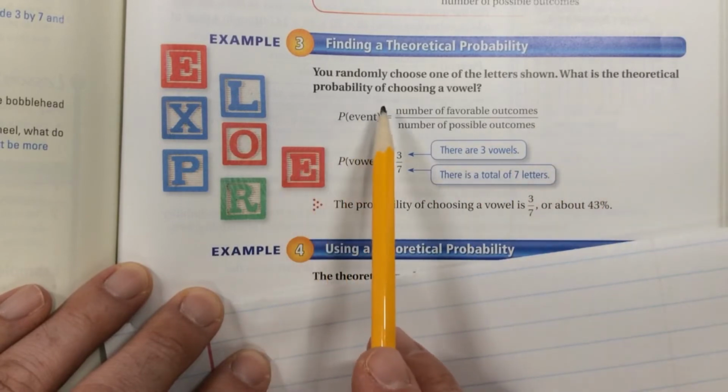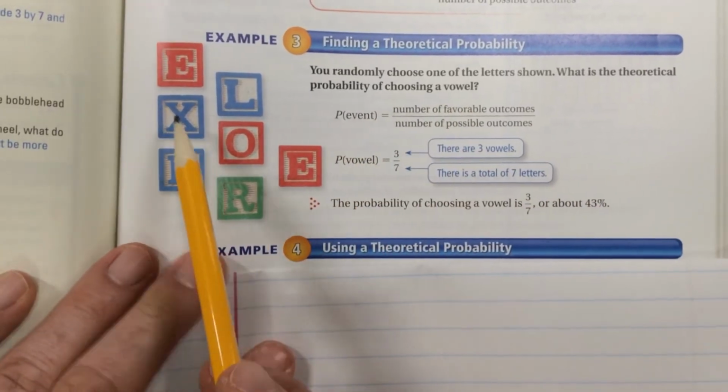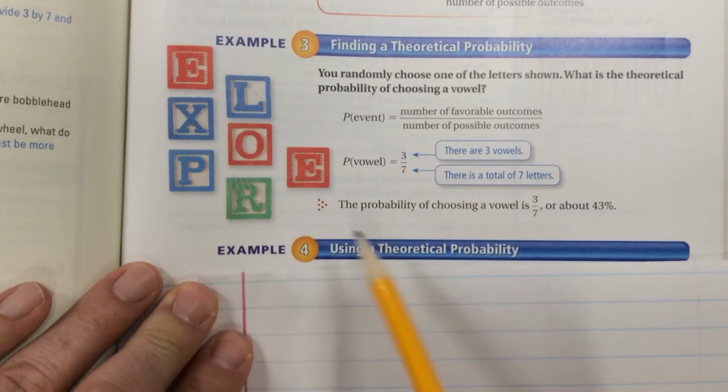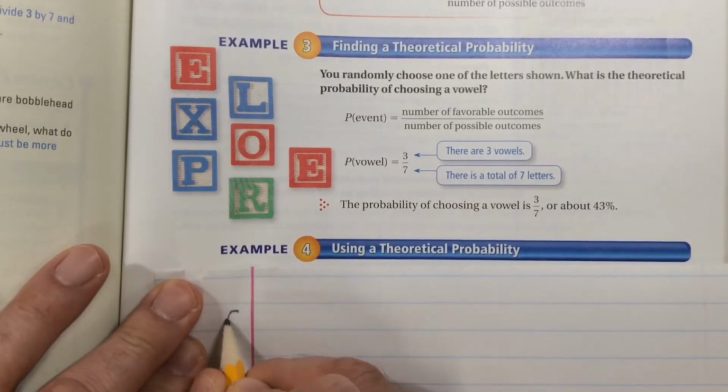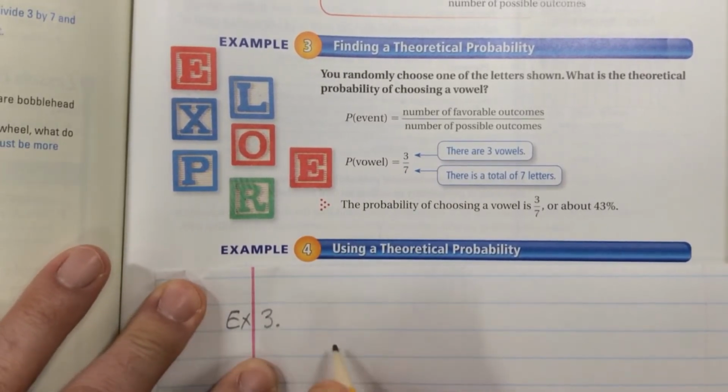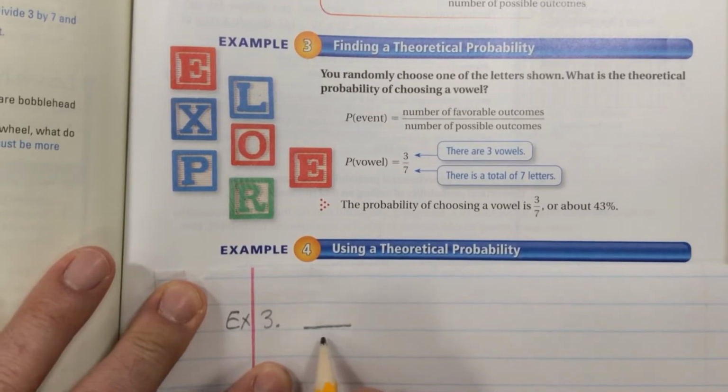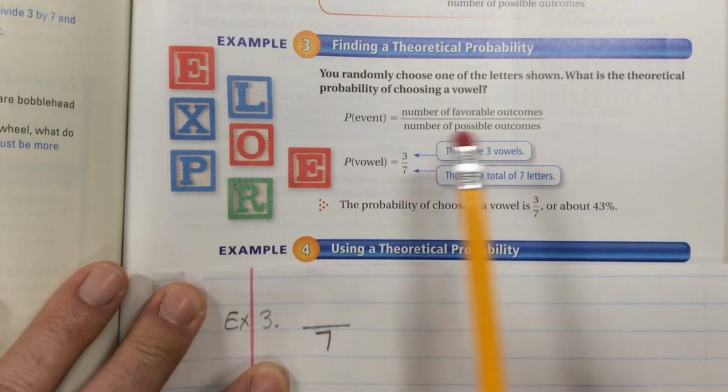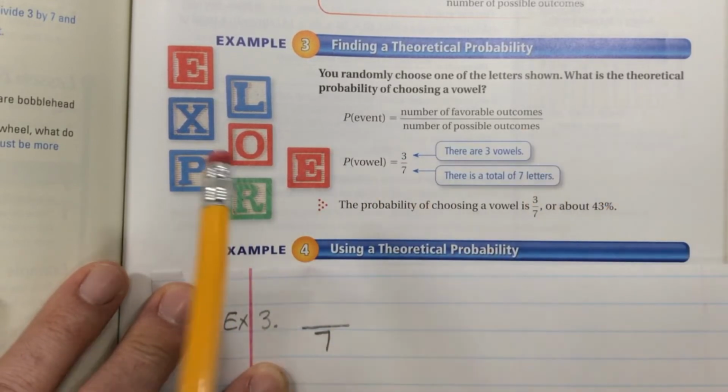What is the theoretical probability of choosing a vowel? Well, 1, 2, 3, 4, 5, 6, 7. So for example, number 3, we know the denominator will be 7 because there's 7 total things we could choose, all 7 of these. Now, how many of those are vowels?